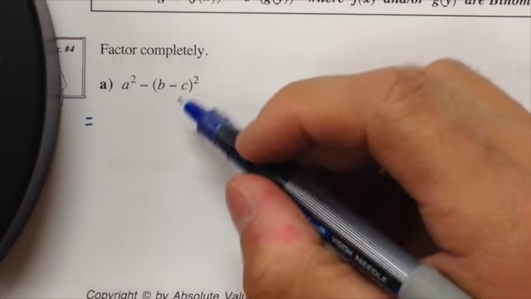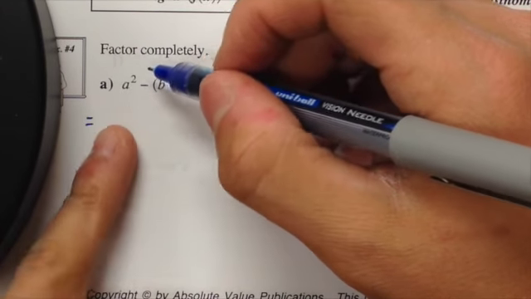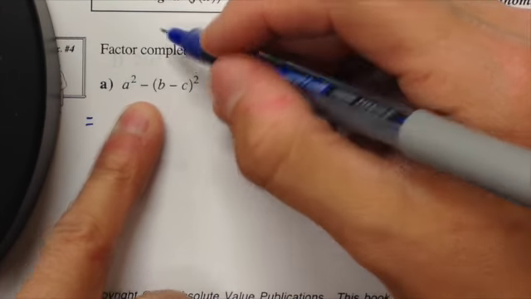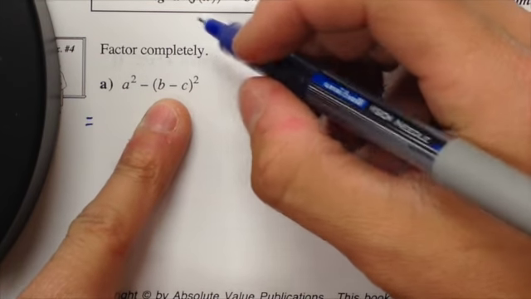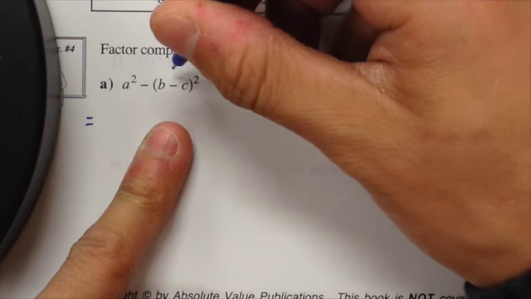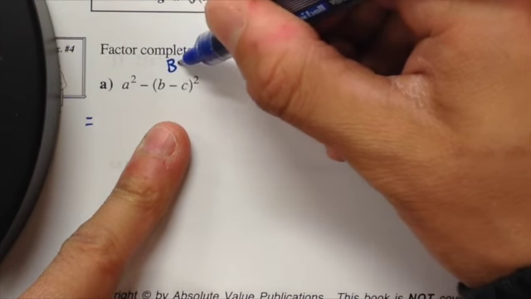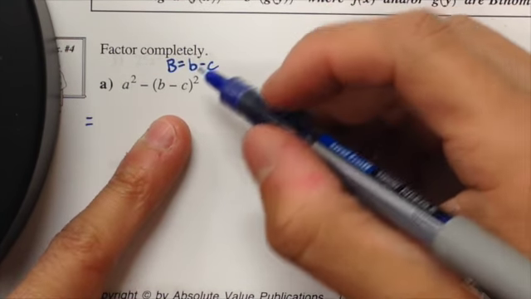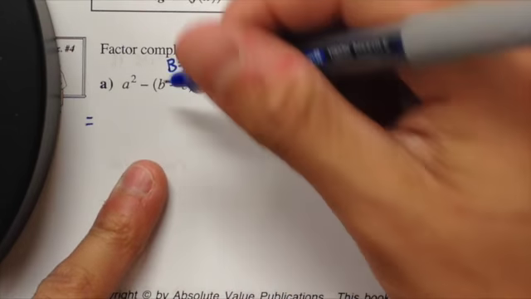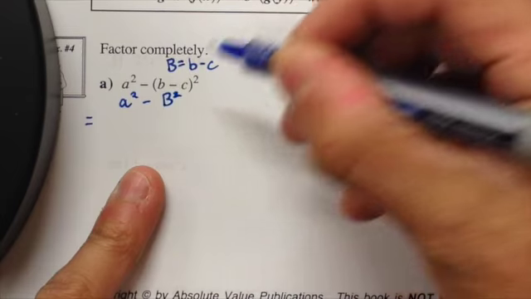Again, I have a difference of squares here. It's easiest if we think of a as its own term, and b minus c as its own term in brackets. If you want, you could say that capital B is equal to b minus c. Anytime we see b minus c, we think about this as a squared minus B squared.